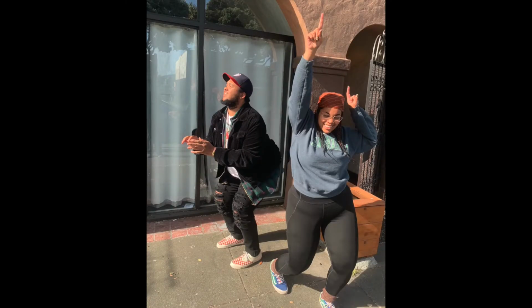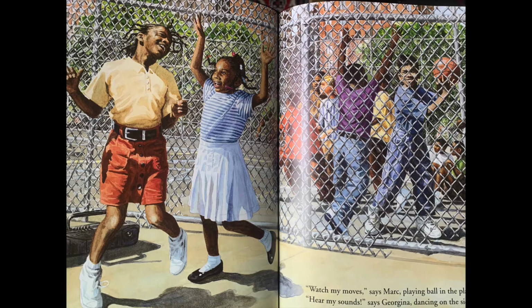What do you see in this scene? It seems like people are having a really good time. Maybe they're playing sports? Yep, you guessed it. It's Georgina and Mark trying to help her find beautiful things on the playground. They're dancing and playing sports.